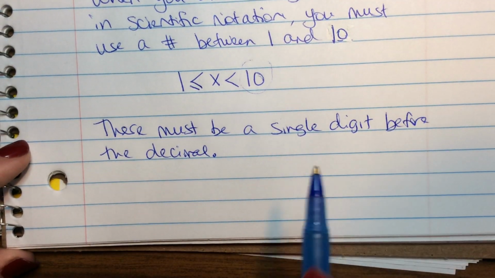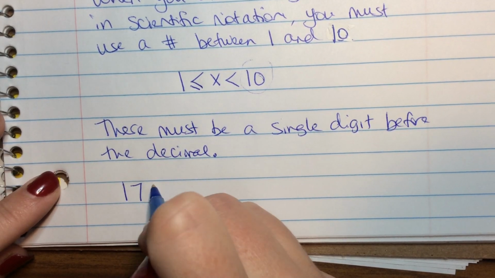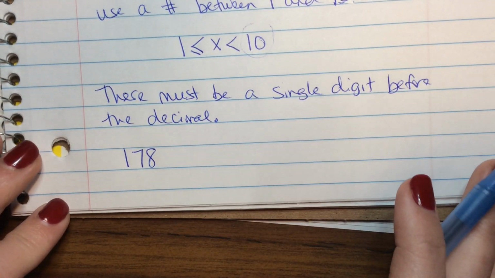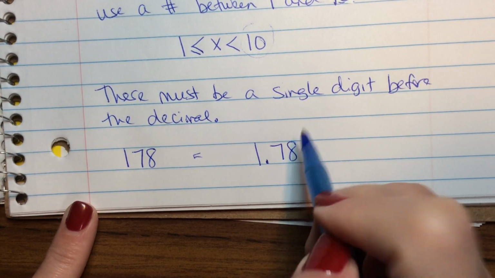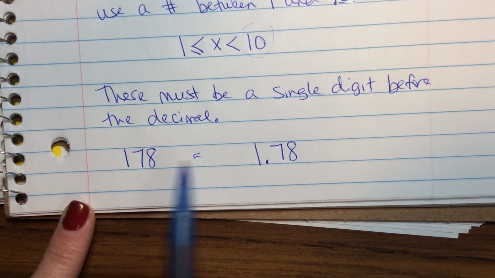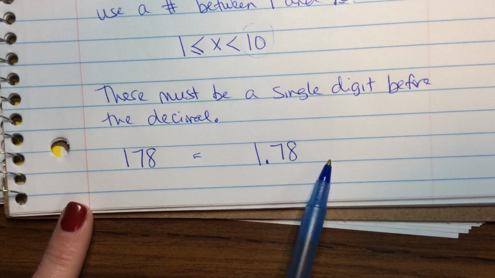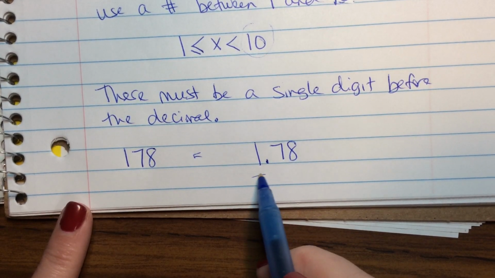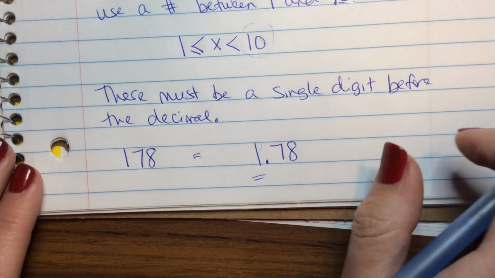So let's just show what I'm talking about. Let's say that the number was 178. You would have to have 1.78 because you can only have one digit in front of the decimal. You can have as many as you want after the decimal, but before the decimal it has to be a single digit. So let's practice a couple more of those.